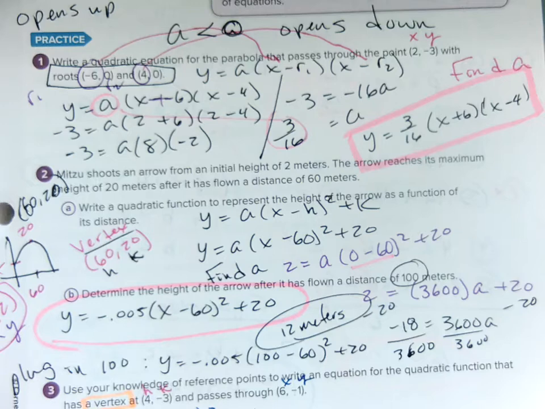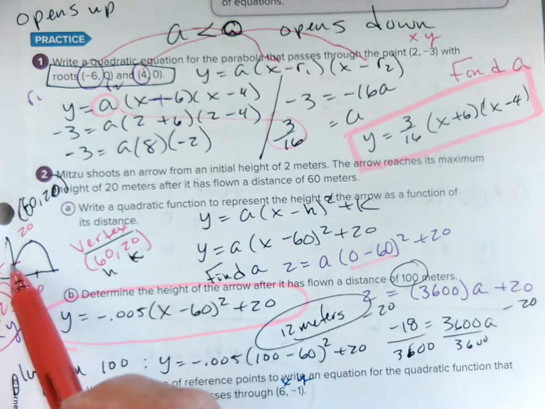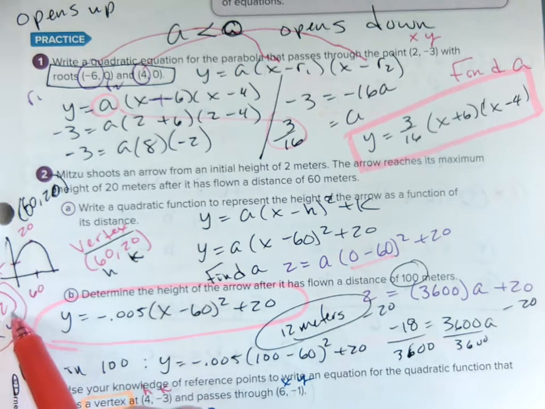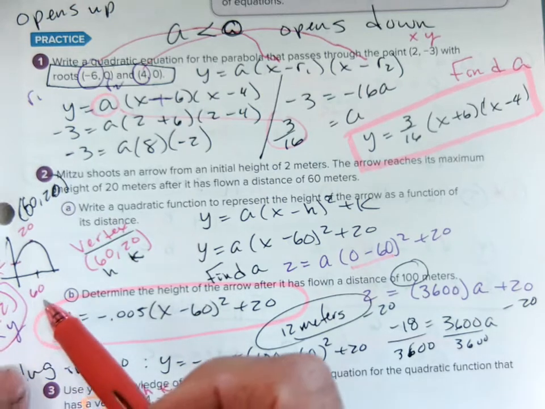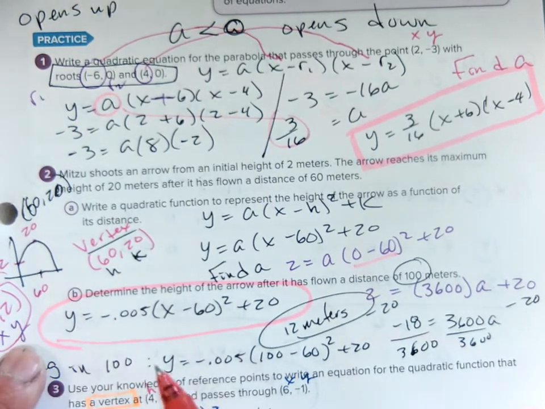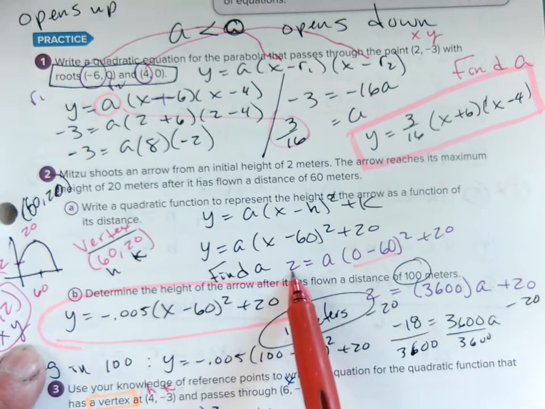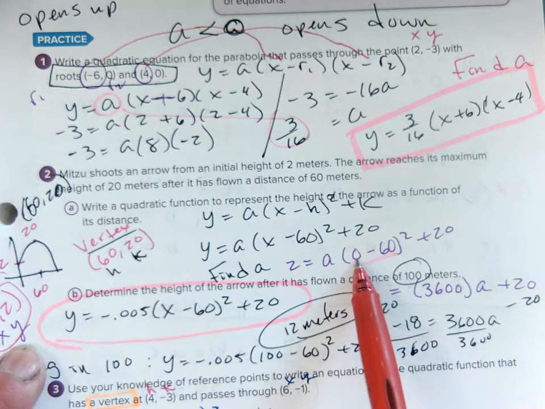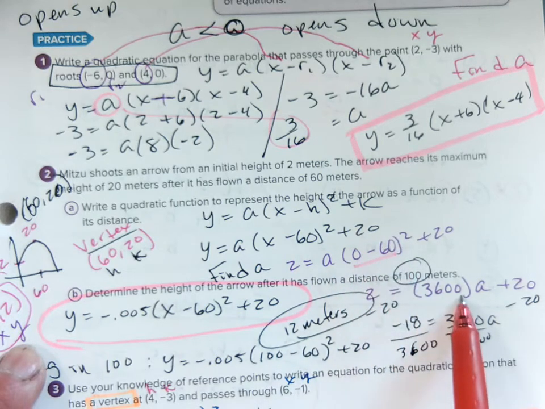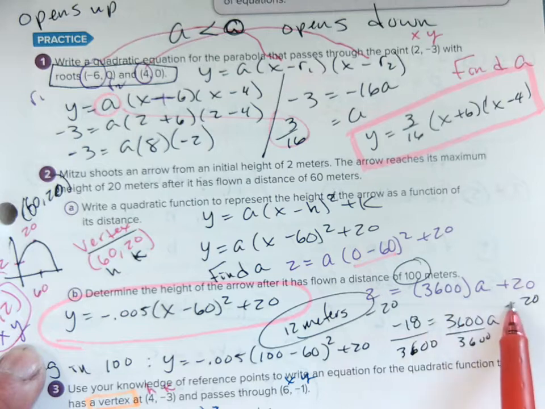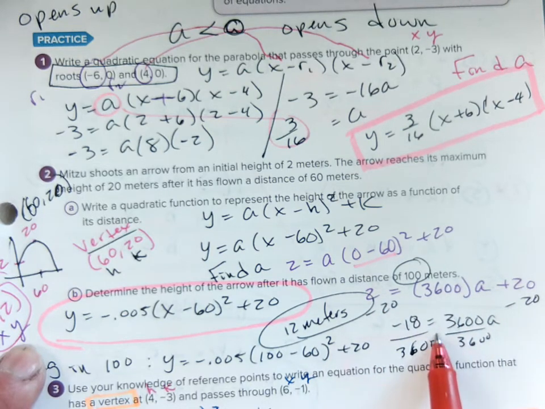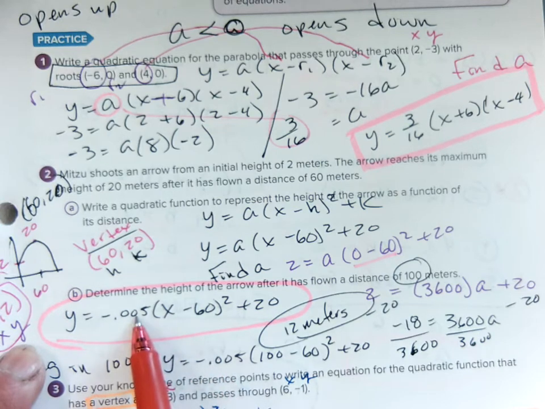But I still again needed A, so I needed another point. Since it started at a height of 2, I have a second point, (0, 2). So to find the value of A, I plug in my 0 and my 2. I plugged in my 2 for y and my 0 for x. I simplified this into 3600. I subtracted 20 and divided by 3600, and I got about negative 0.005. I put that back into the equation, and I ended up getting my answer.